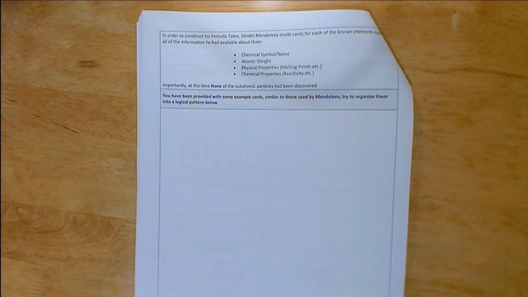And we know that our modern periodic table is arranged from left to right by increasing atomic number, or increasing number of protons, and that they're arranged into groups based on how many outer shell electrons they have. But Mendeleev didn't have any of that information. He didn't know anything about protons, neutrons, or electrons. He didn't know anything about atomic structure.